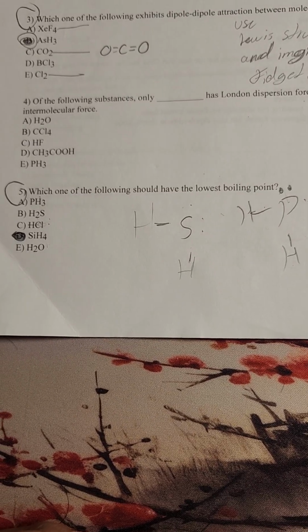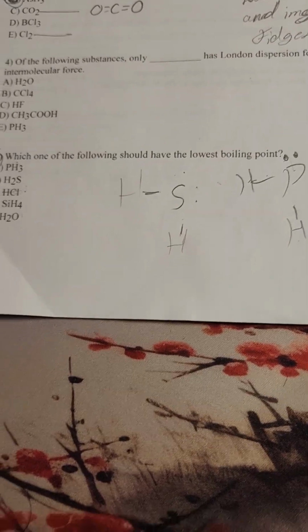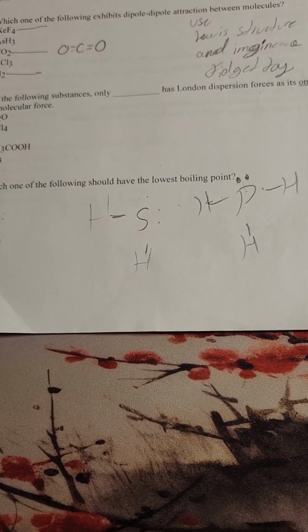Alright, next moving on to the next question. Question number 5, which of the following has the lowest boiling point? Right. For boiling point, we know that there's a correlation between bonds and boiling point. The stronger the bond, the higher the boiling point.